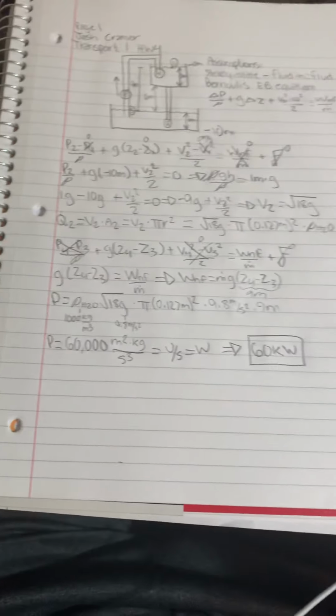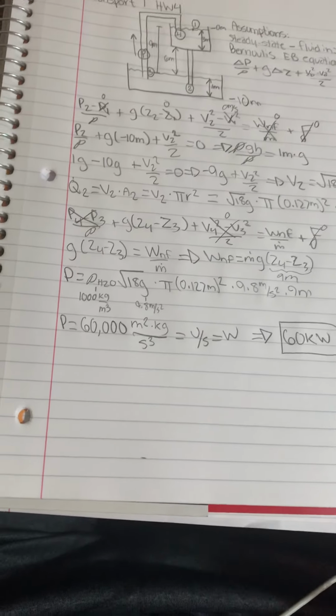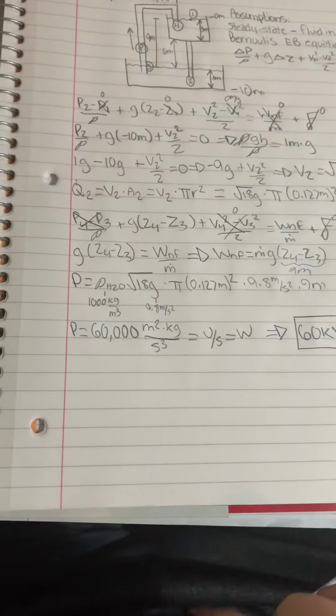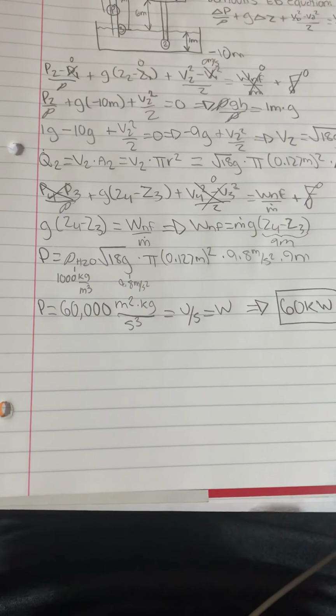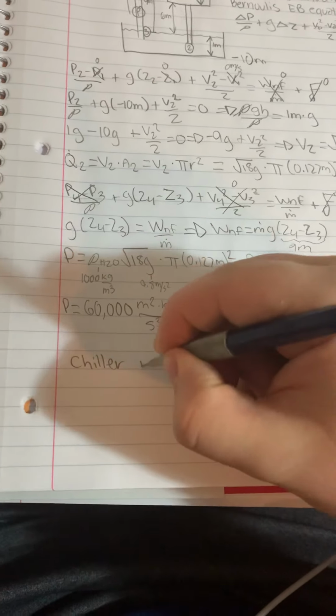And so the question is, do we or do we not need a chiller to maintain temperature in this system? The answer is yes, a chiller is needed.